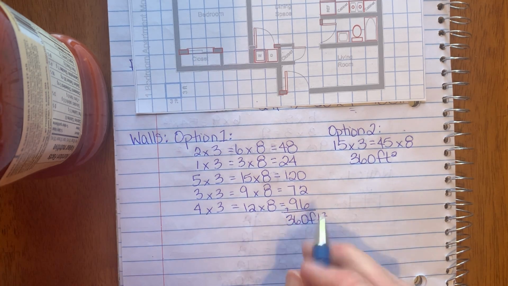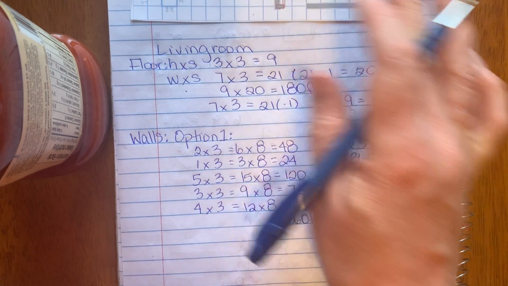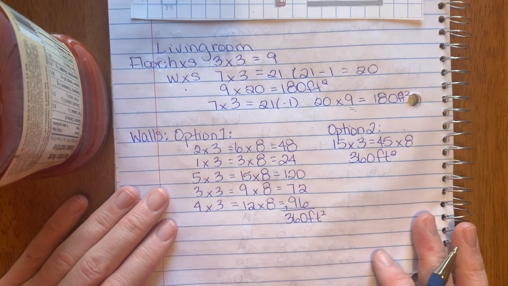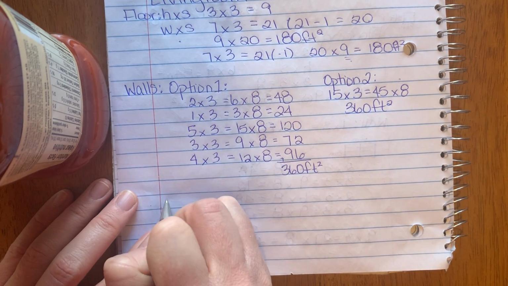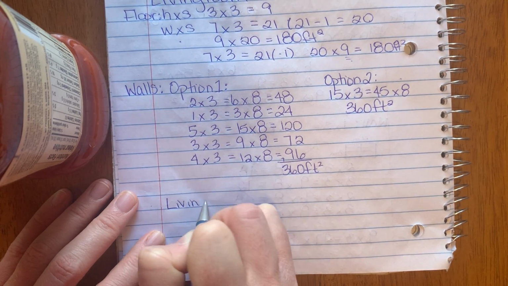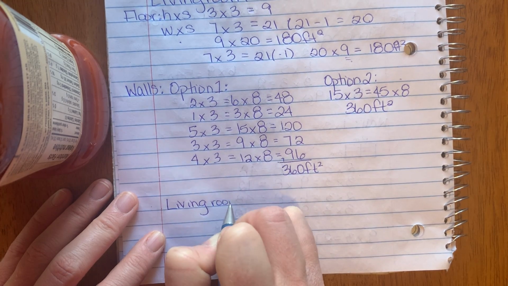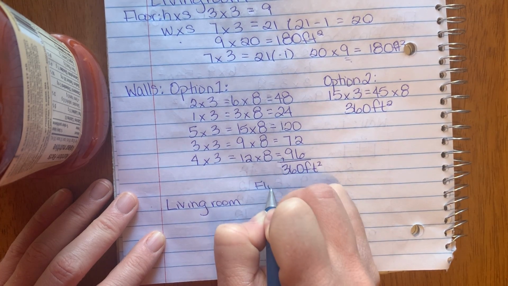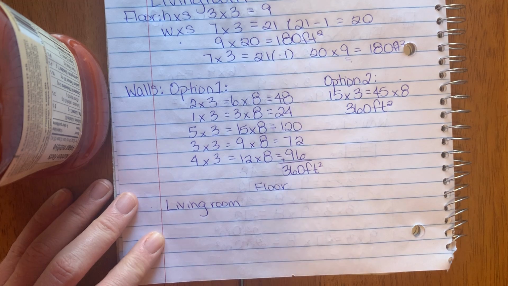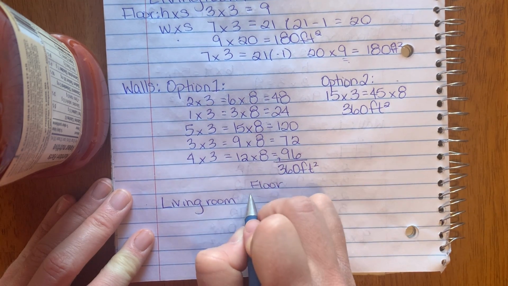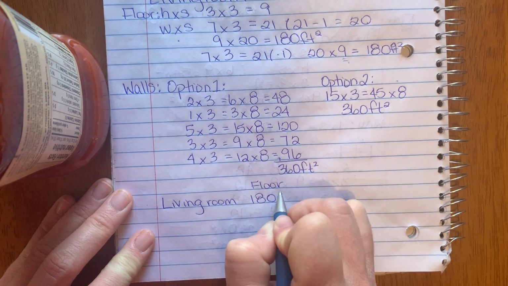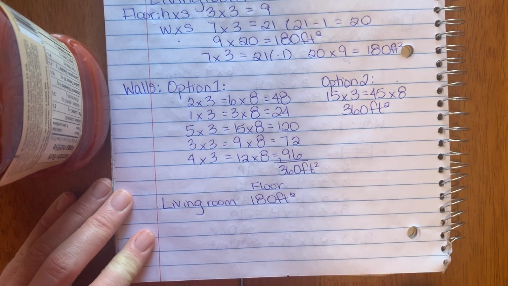All right, so just to recap, in the table on your assignment where it says living room, and then up here it says floor, you are going to be writing 180 feet squared.